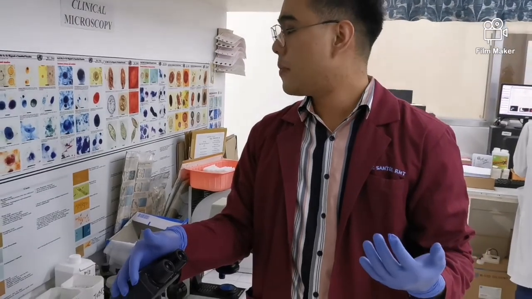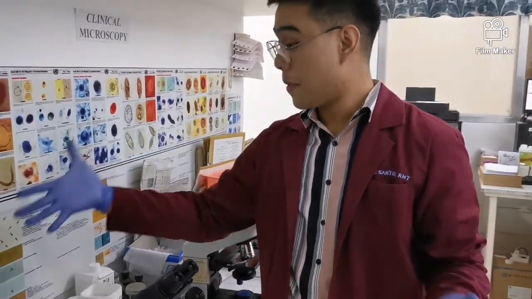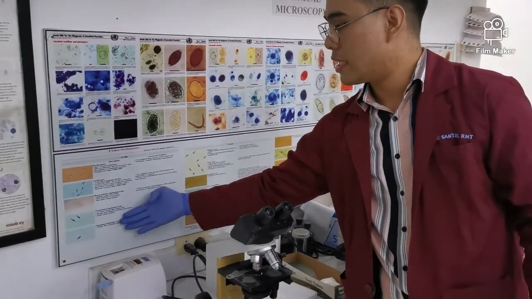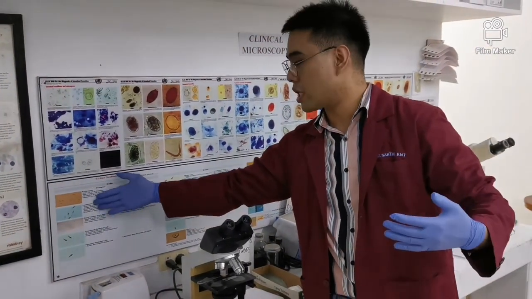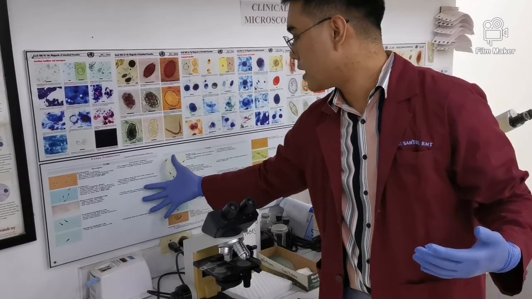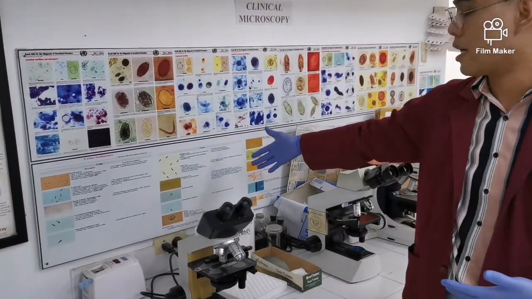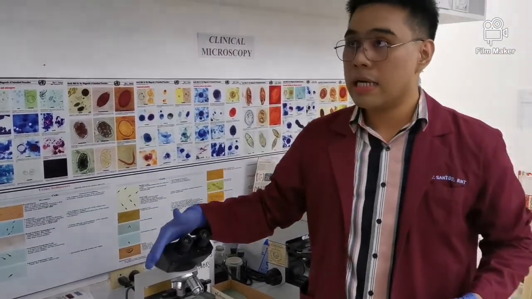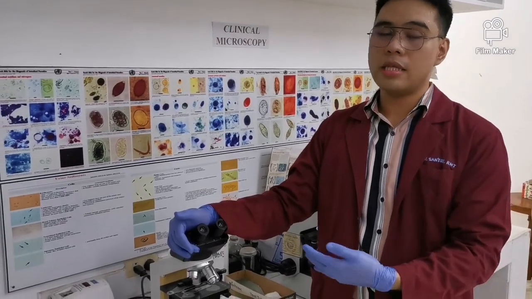And ano yung mga usual na makikita natin kapag urine ito? Yung mga urinary sediments natin. Yung mga diniscuss ko rin, okay? So you have your erythrocytes, leukocytes, renal tubular epithelial cells, lahat ng yan, pwede mo itong makita. And kapag, ano pa ba yung ginagawa natin dito?